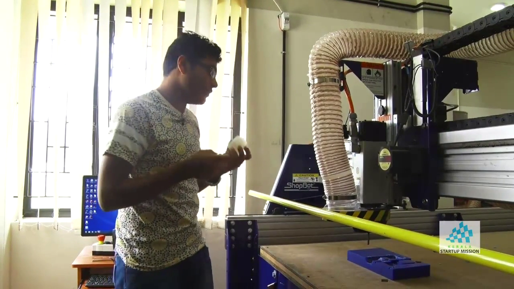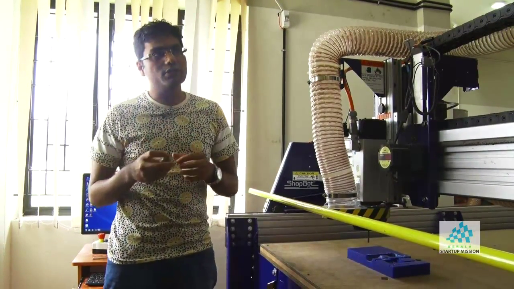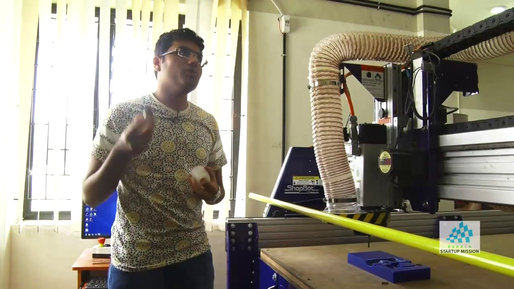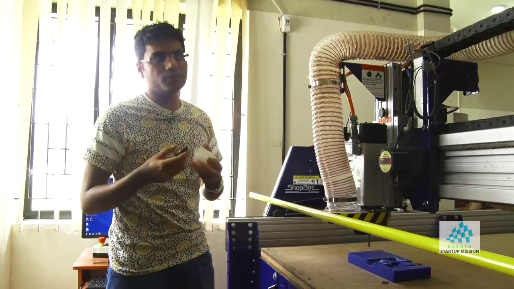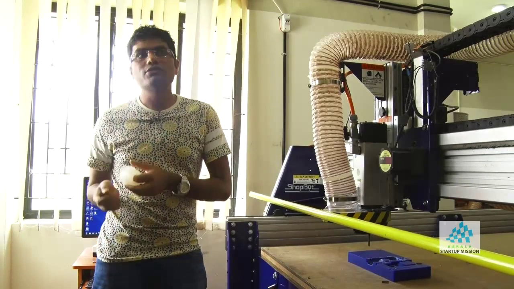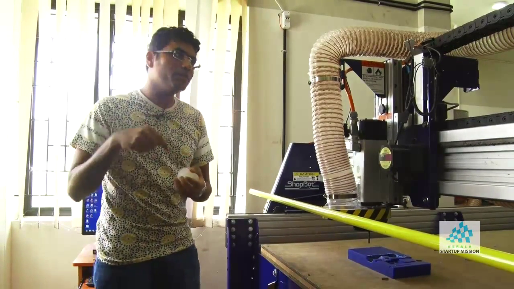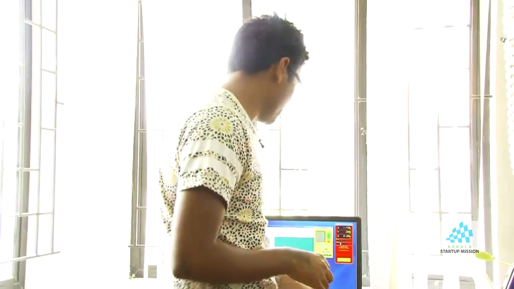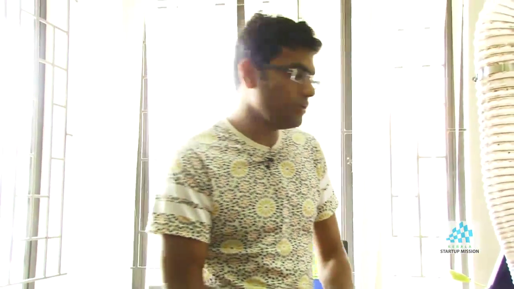The other way is if you want to make something where you don't have the masterpiece. So what you will do is design it in software. Once you design it in software, then you can mill it, make a cavity which is like this, and then mold it. So again, this is just an example.